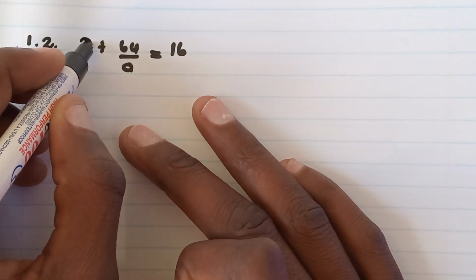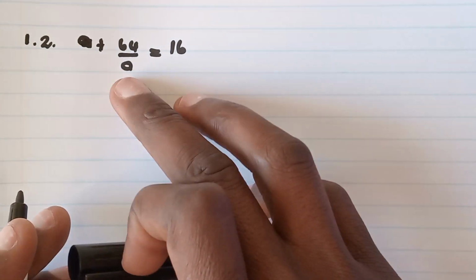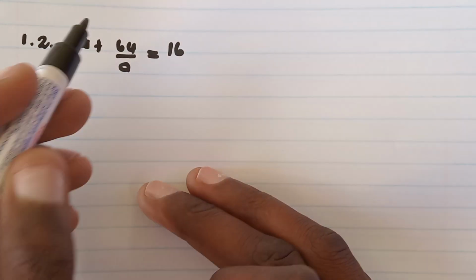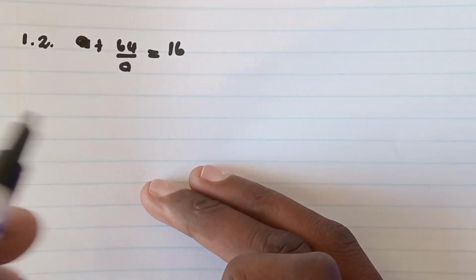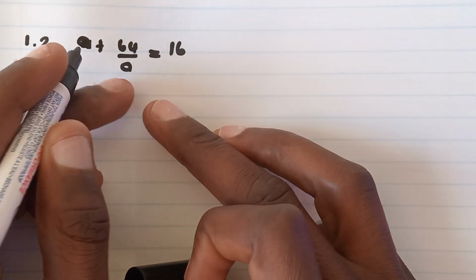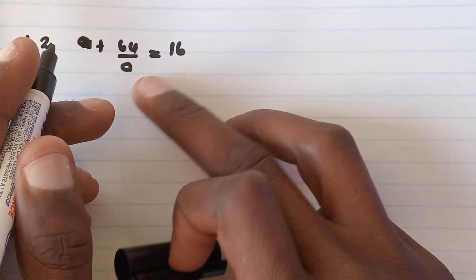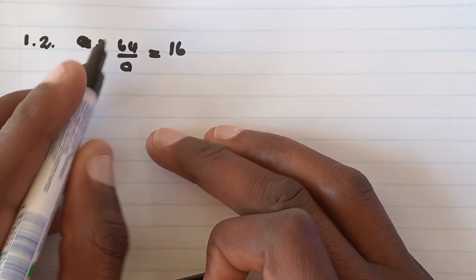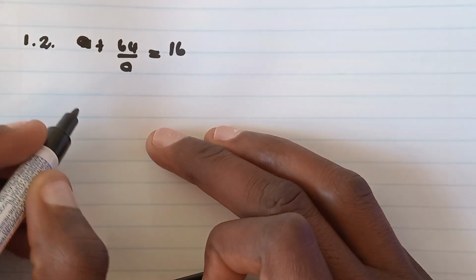Now when we solve for a here, we can see that there are two terms on the same side. These two terms have a common variable. That variable is a. So let's firstly get rid of the variable on the denominator, and to do that we have to multiply everything by this variable.